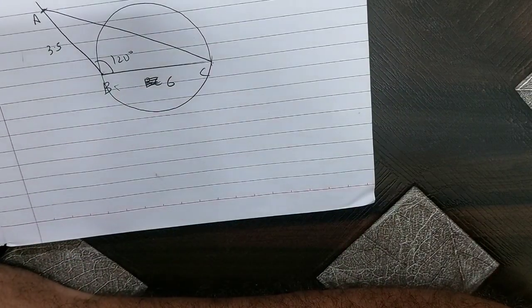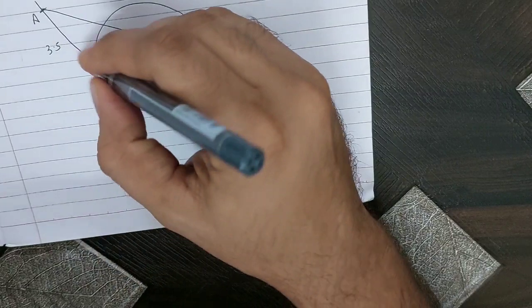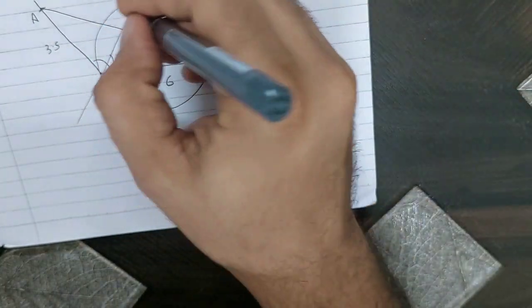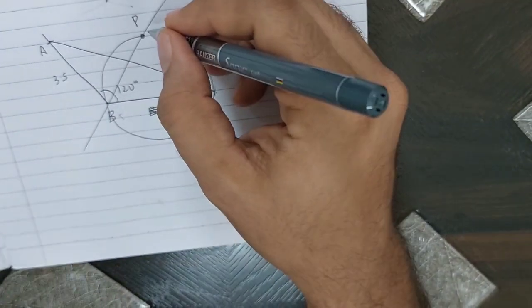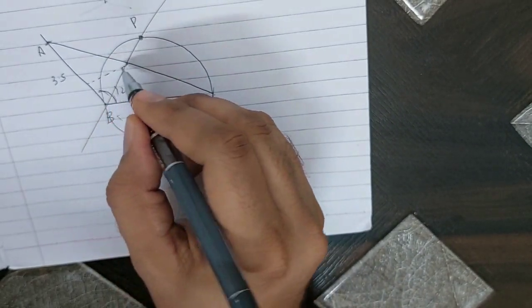Then draw a point P on the circumference which is equidistant from AB and BC both. Means the angle bisector of ABC, like this. And it should be on the circumference of the circle also. So this is the point satisfying both conditions: that it is lying on the circumference and also on the angle bisector of ABC. That is 60 degrees and 60 degrees, so that it is equidistant from AB and from BC.